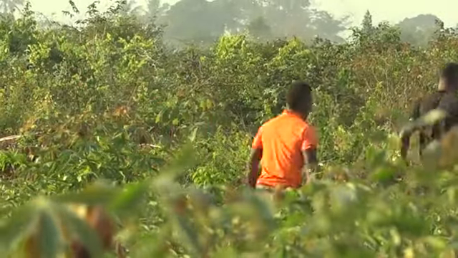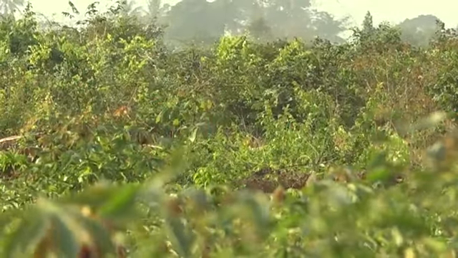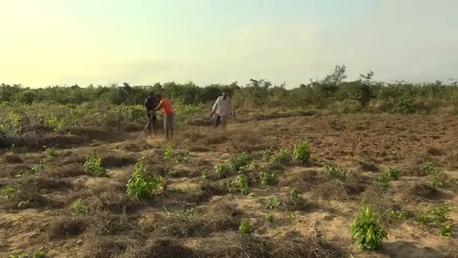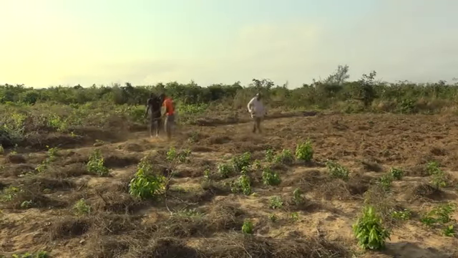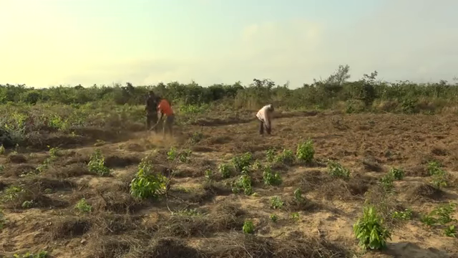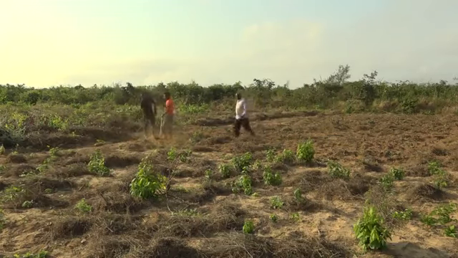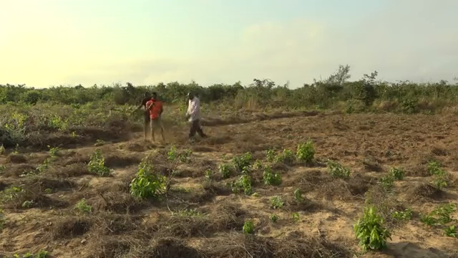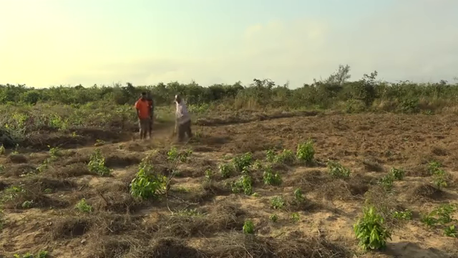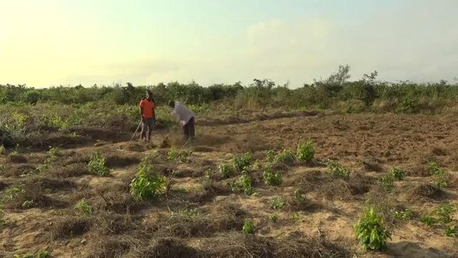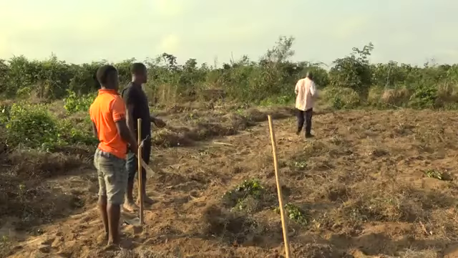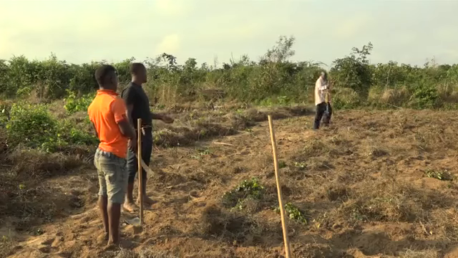Plow your field early so you can plant with the first rains. Early planting allows cassava to establish well to withstand drought. Here in the coastal area of Tanzania, the rainy season is so short that farmers plow their land before the first rains. But generally, plowing after the first rain is easier.